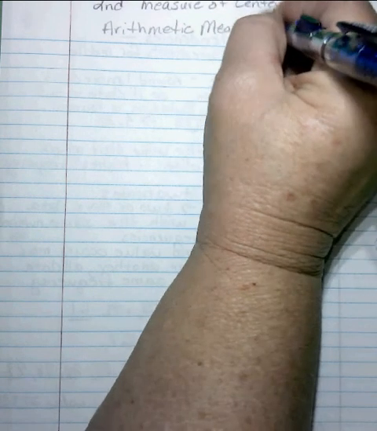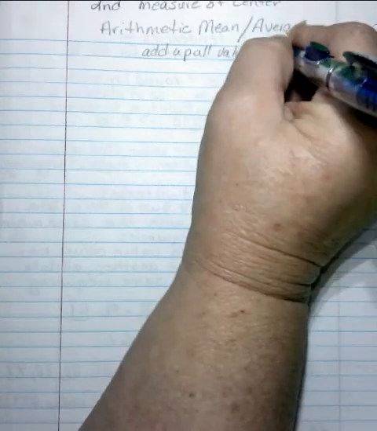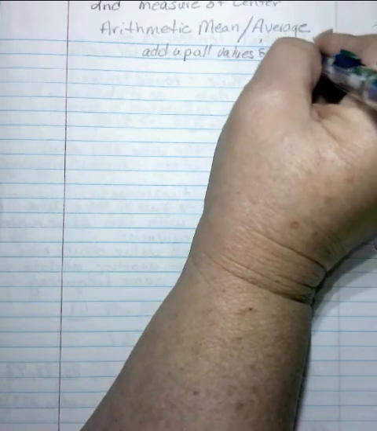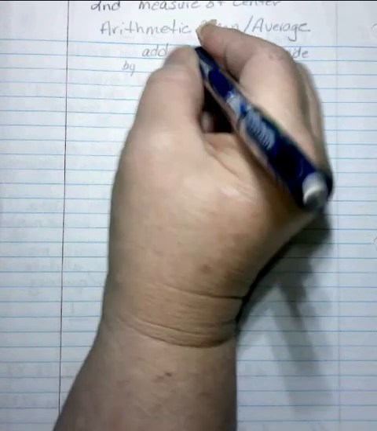We can also call that the average. When you're finding the arithmetic mean or the average, you will add up all your values, and then you will divide by the number of values that you have in your data set.